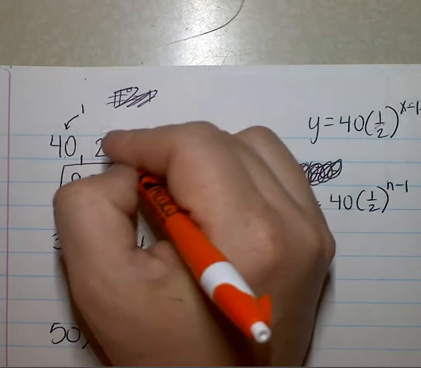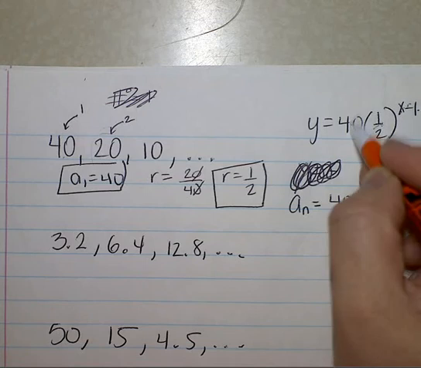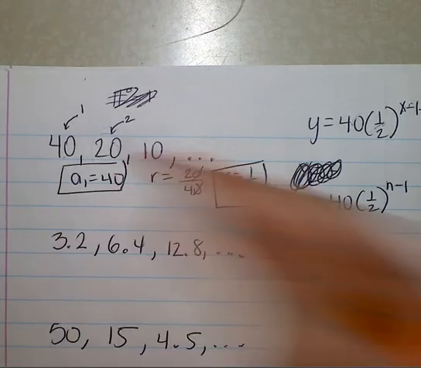Okay, let's do the second number. 2 minus 1 is 1. 1/2 to the first power is itself. It's 1/2. And what's half of 40?